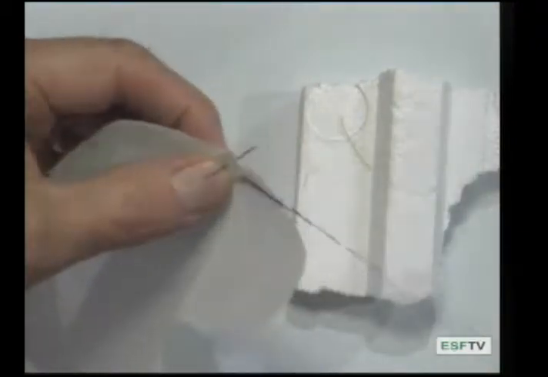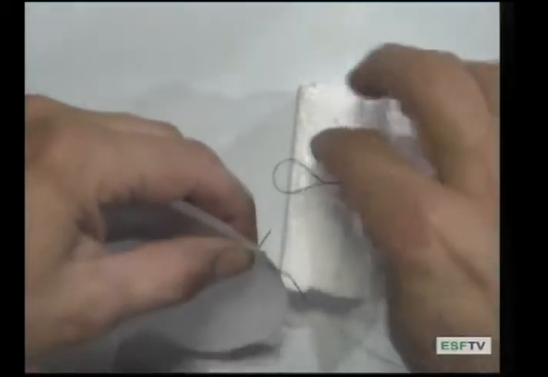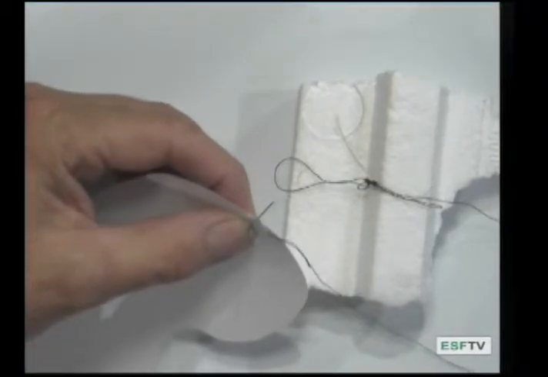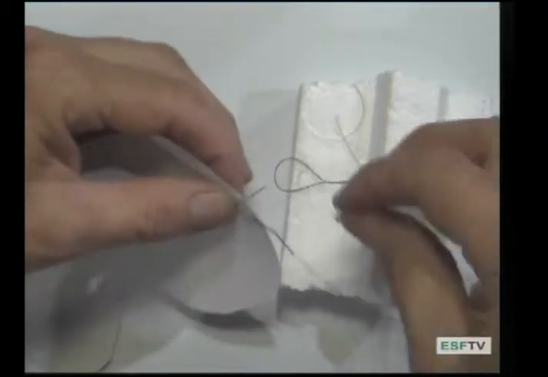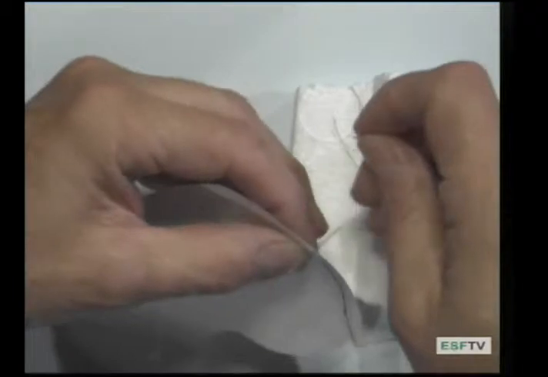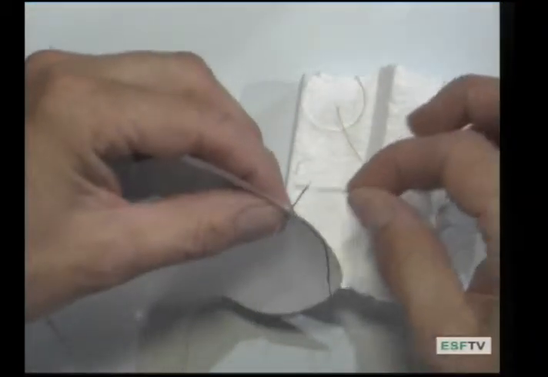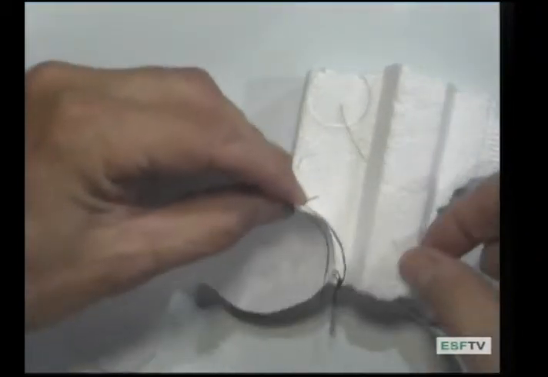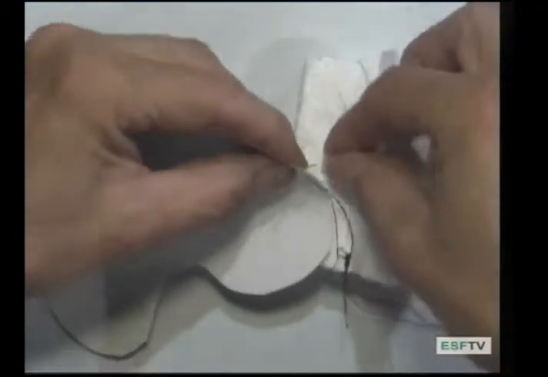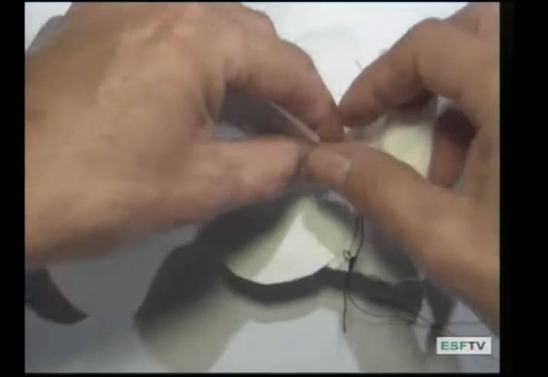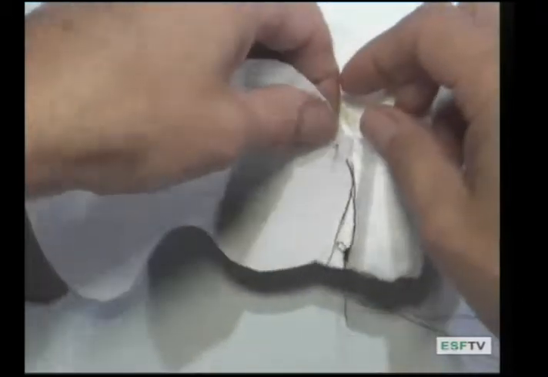We're going to take the other end, which also has a loop, and we'll take a little piece of cardstock, run the loop through there, like so, and then punch our pin through there.